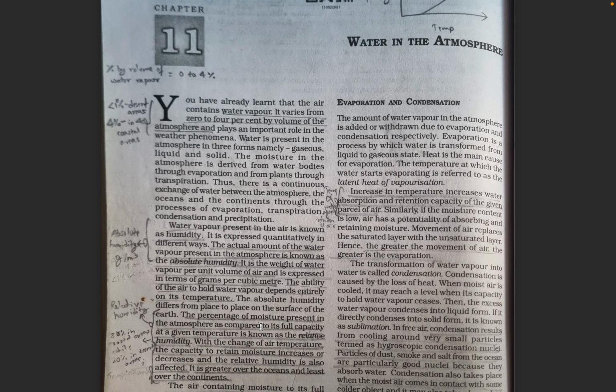So, as I have written in the book, the percentage of volume of water vapor in the atmosphere is around 0 to 4%, and it is less than 1% in the desert area, while 4% in the coastal area. The reason is that deserts are the driest places, while coastal areas have an ample amount of humidity because of their contact with the sea and oceans. And this 4% and 1% is actually the absolute humidity.